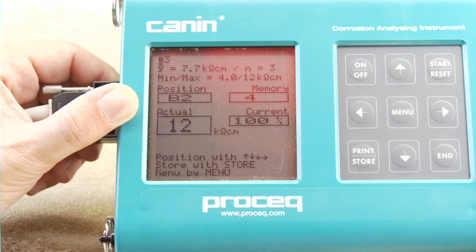When performing a resistivity measurement, the following information is displayed on the screen: the object number, the mean value and the number of measurements taken, the maximum value and the minimum value, the position in the table and the reading stored in that position, then the actual resistivity measurement and the proportion of current flow through the concrete relative to the nominal current.